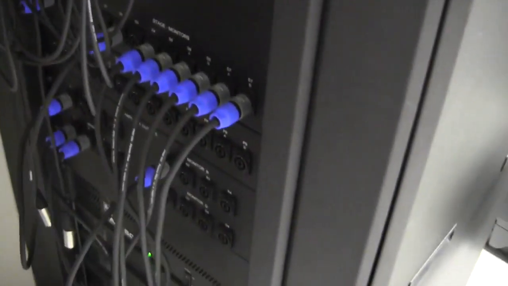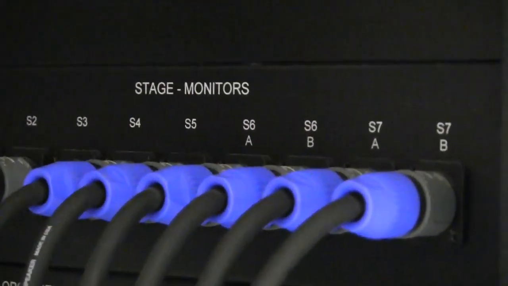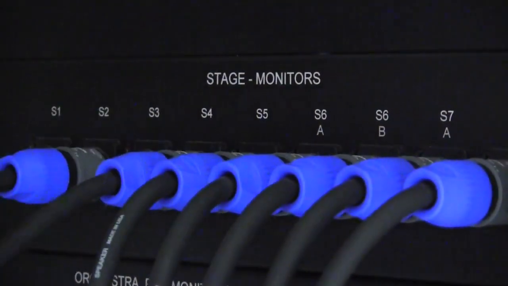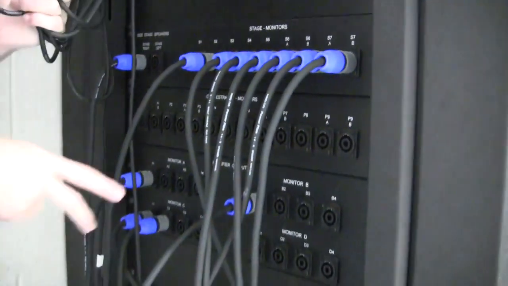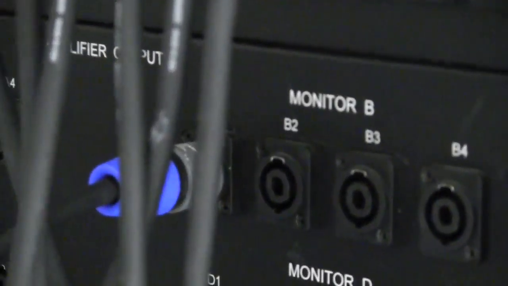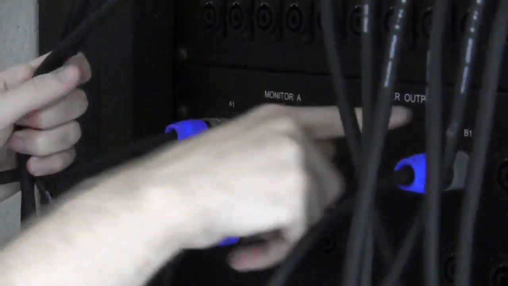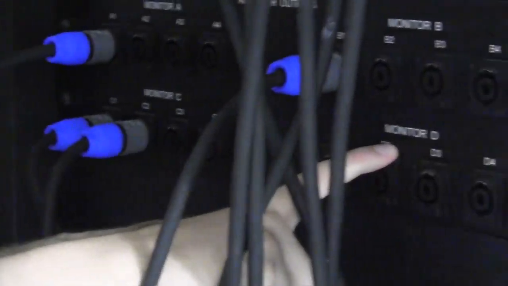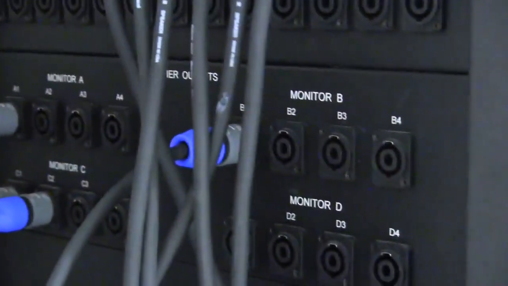Down here are the monitors, and it works the same way. Monitor stages, S4, we want the monitor S4 to be on bank 2, we'll put it on B. This is a little confusing because it's not correspondent, unless it's been changed in the show. As of now, it hasn't. But all of this is bank 1. All of this is bank 2. All of this is bank 3. All of this is bank 4. The number doesn't matter. It's the letter that matters.